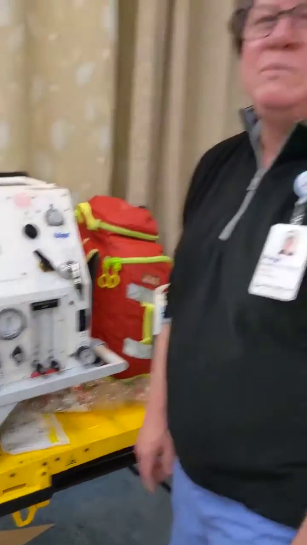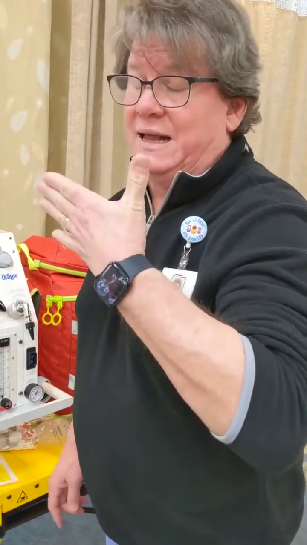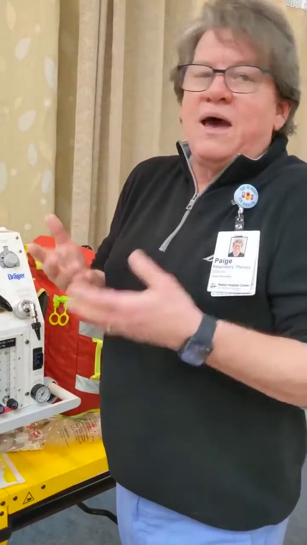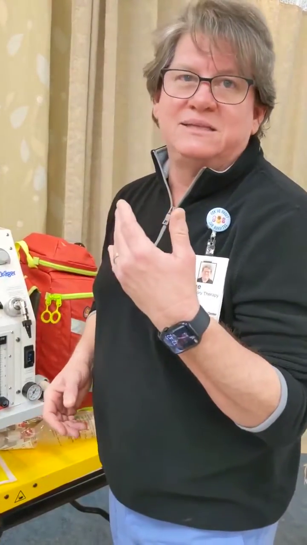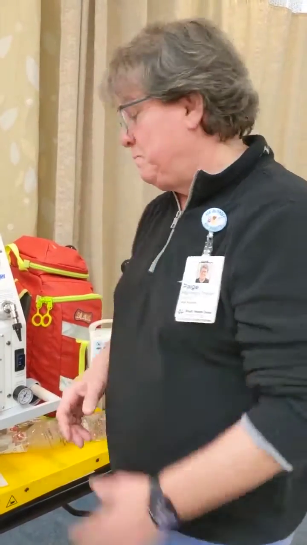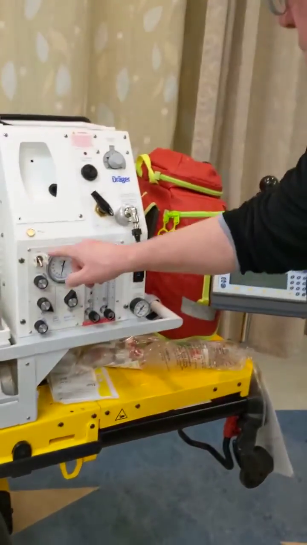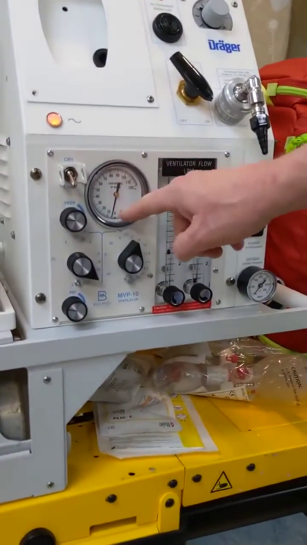In case you didn't know, PEEP and CPAP are so closely related. PEEP is positive end expiratory pressure. It means it's a pressure that you're exhaling against to keep you inflated, whereas CPAP is a continuous positive airway pressure, meaning that when you inhale, you get whatever level of positive pressure, and when you exhale, you're exhaling against that same level of positive pressure. So very closely related.